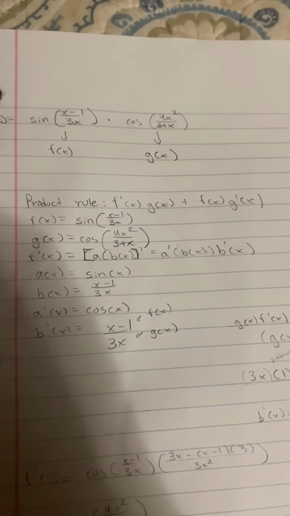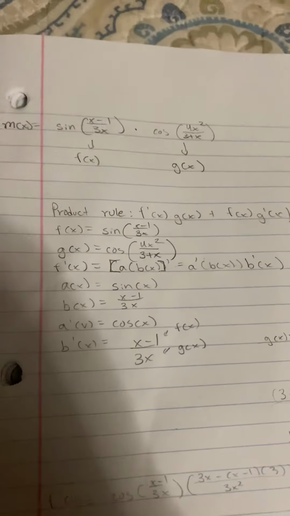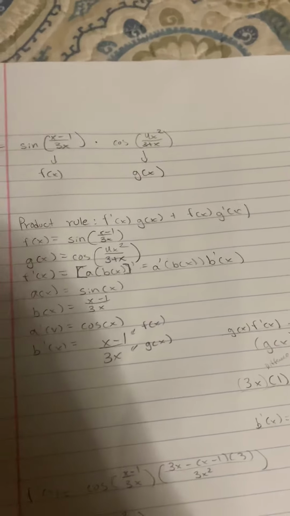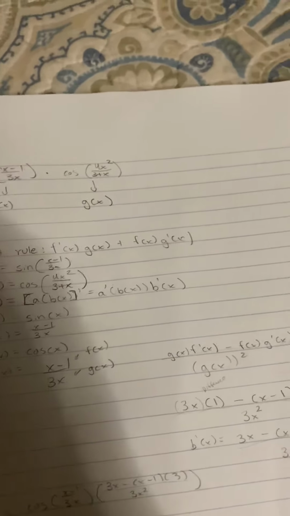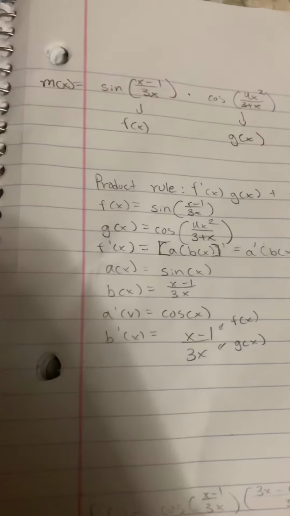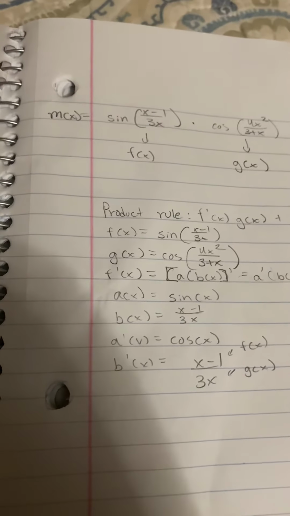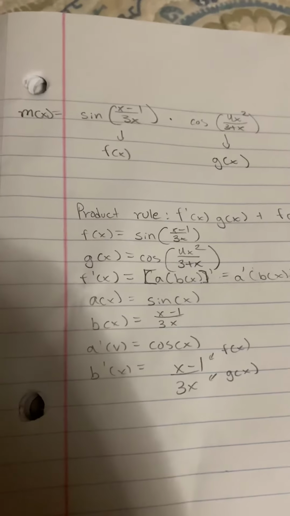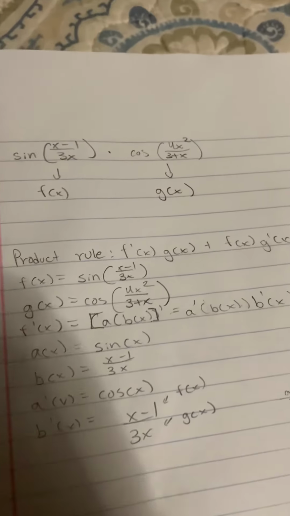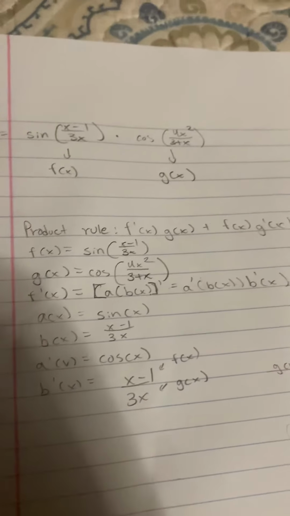To get that, we're going to have to do the product rule: f prime of x times g of x plus f of x times g prime of x. This is going to be f of x, and this is going to be g of x. f of x is sine of (x minus 1) over 3x, and g of x is cosine of 4x squared over 3 plus x.